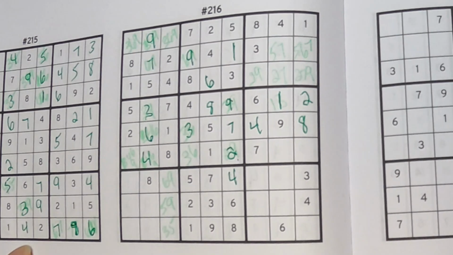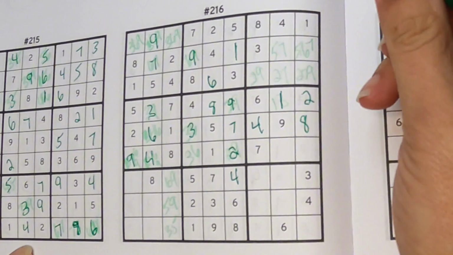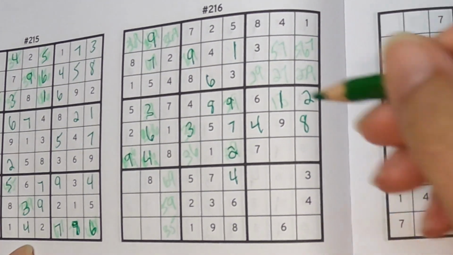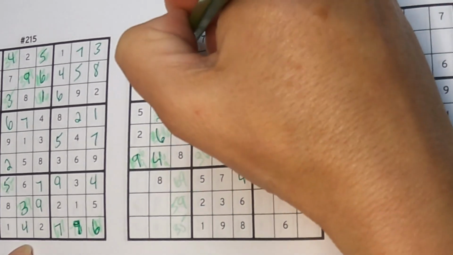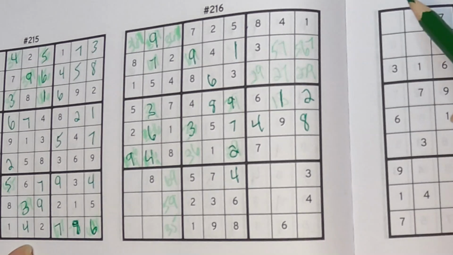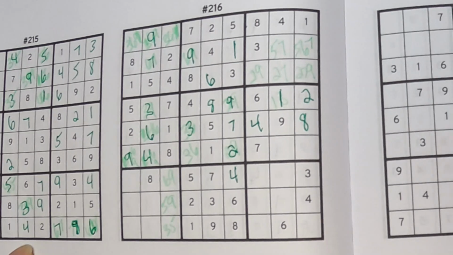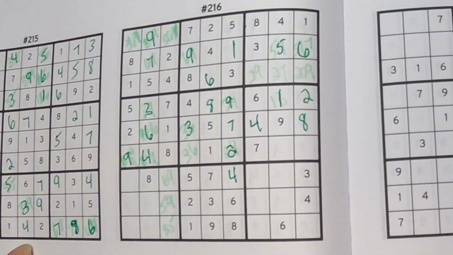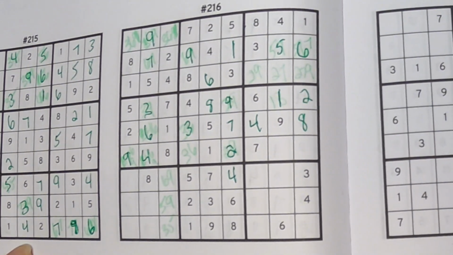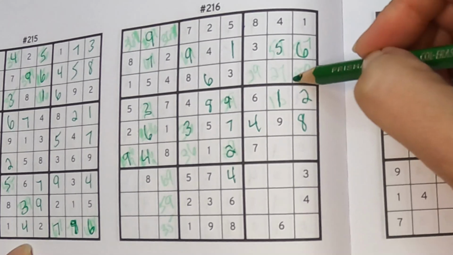Let's do some more cleanup now. That 4 and 6 means this is our 9. With that 9, we can get rid of this 9 and this 9. That 7 makes this our 5, 6. With that 2, we can get rid of this 2.